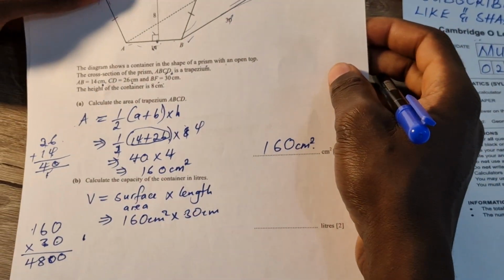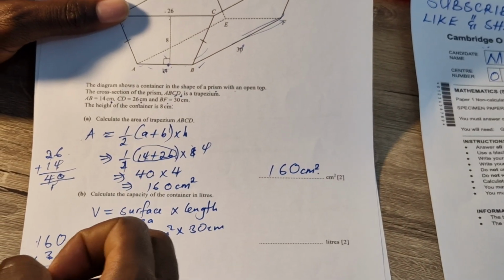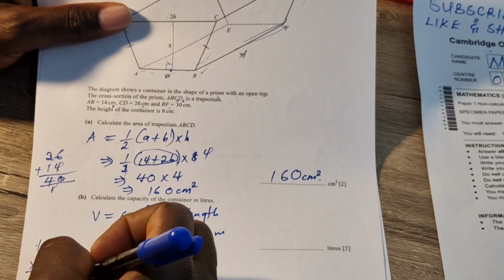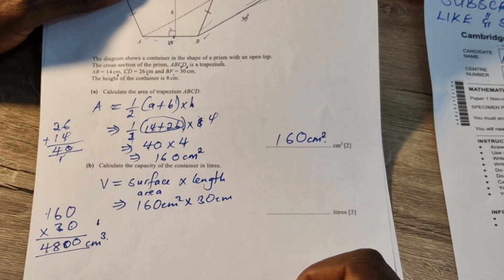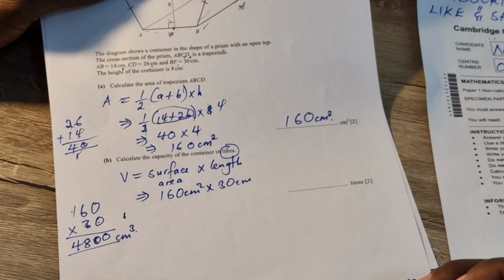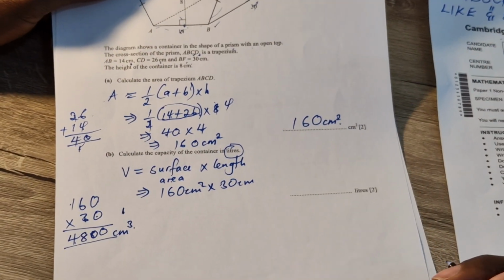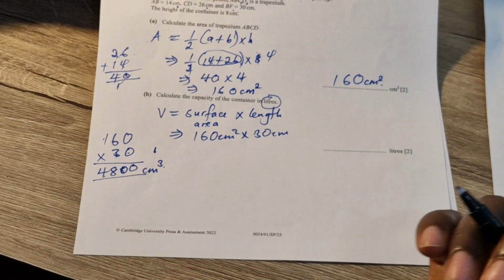So it's 4,800 cubic centimeters, but they want the answer in liters, you see. So you have to know the relationship between cubic centimeters and liters.